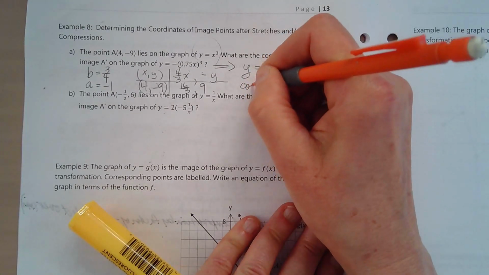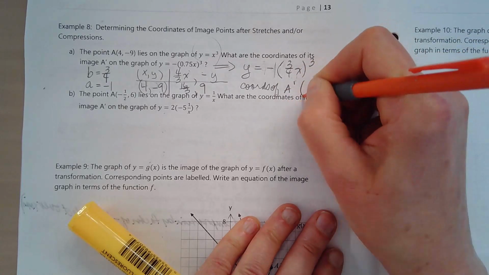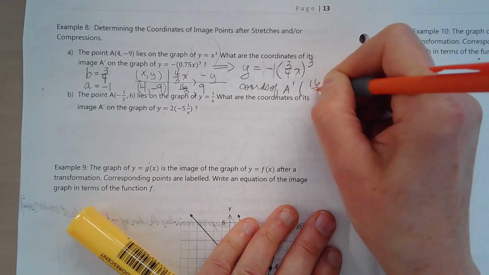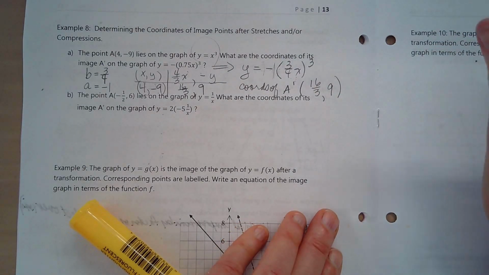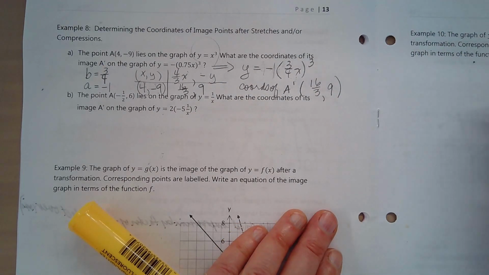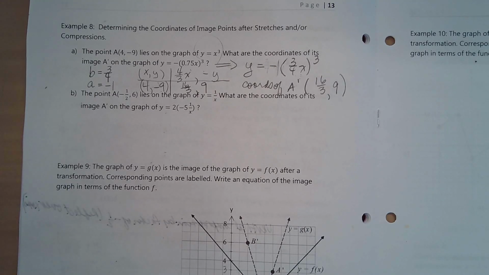So I would say the coordinates of A primed are 16/3, comma 9. Now I would just leave it as 16/3. If you're not told to change it out of fraction form, don't. Does anyone agree with me? No one agrees with me? So whenever you're doing the B values, yeah.